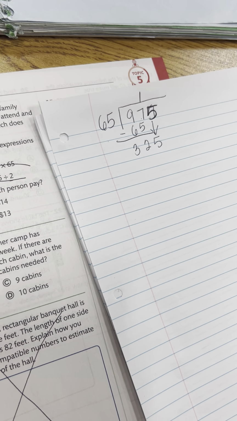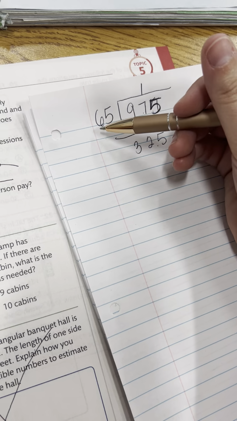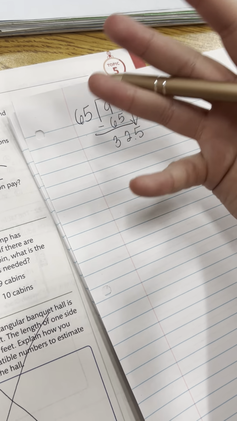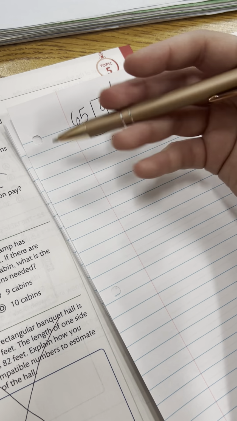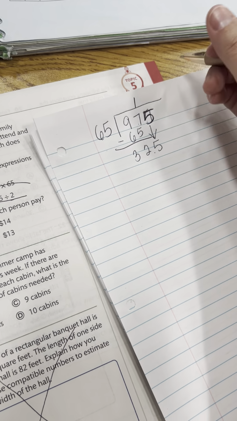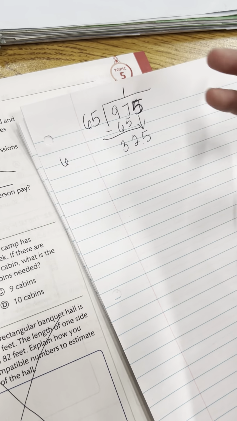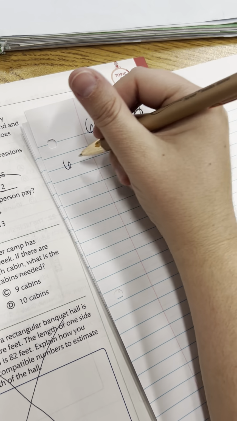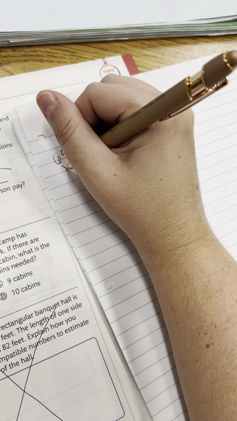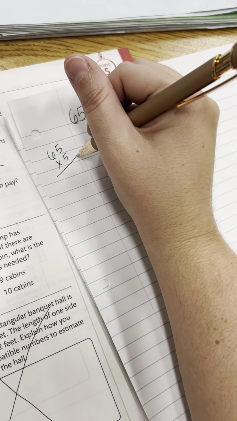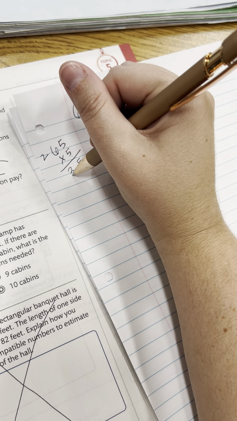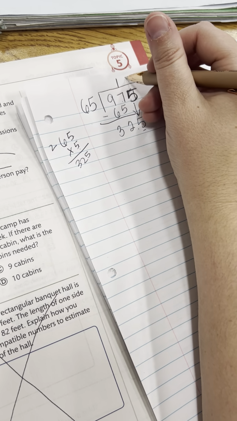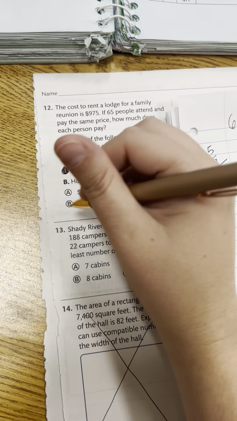So let's see. How could we get this 5? And then 60 or 70 times something. We could probably try 5 because that's about 300 if you do 60 times 5, or 70 times 5 would be 35. So we're kind of in the middle. So let's try 5 and see if we can get this 5 right here. It's 25, 32, 30, 32. Hey, look. There you go. The answer would be 15.